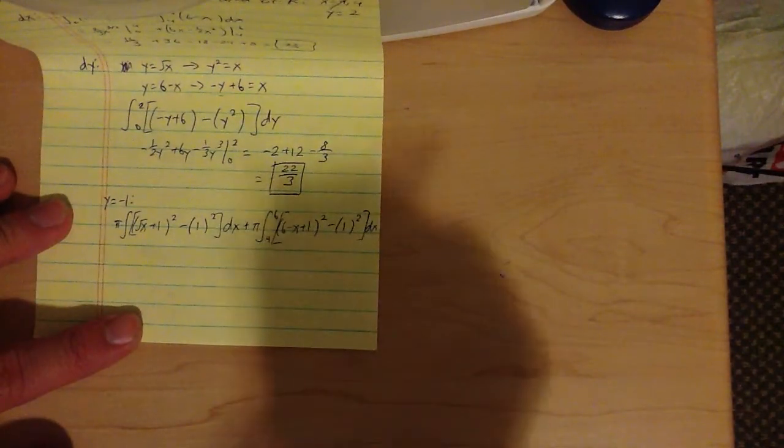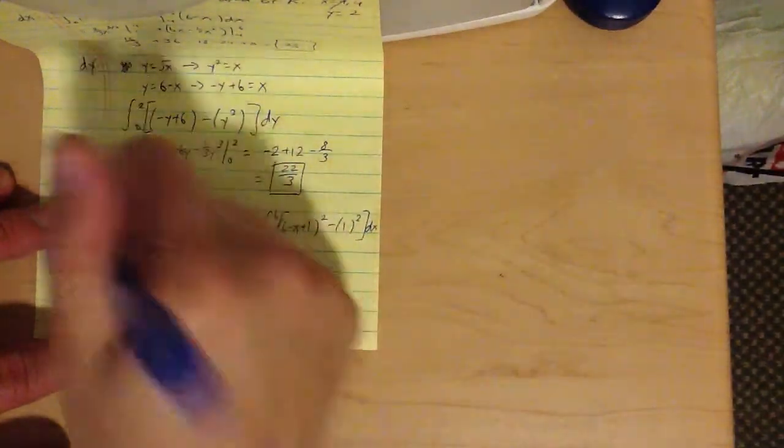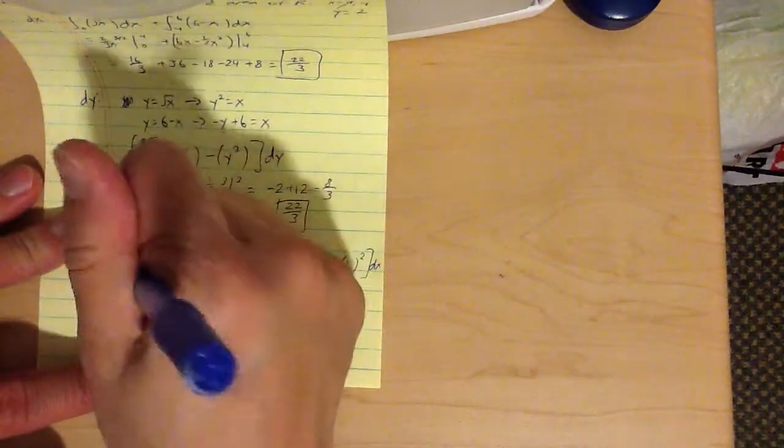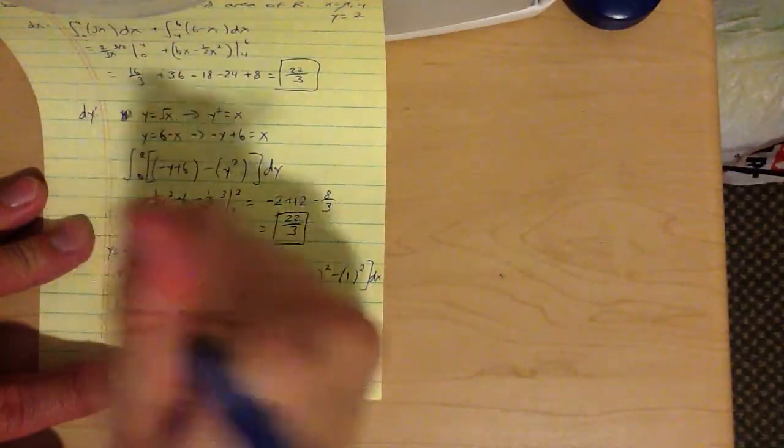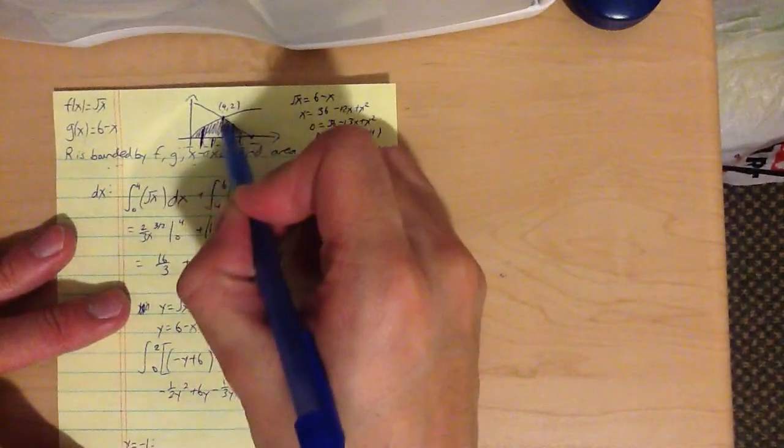So this is simply just simplifying, and then the power rule. This bound should be from 0 to 4. Sorry about that. I'll show you why it's 0 to 4 up here.